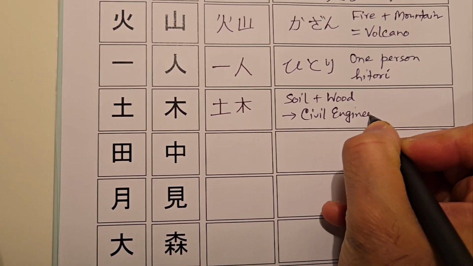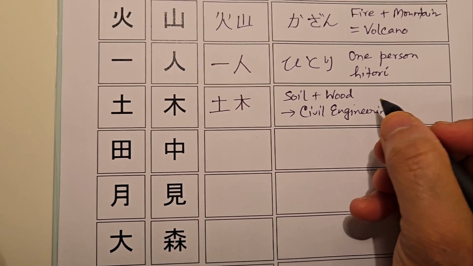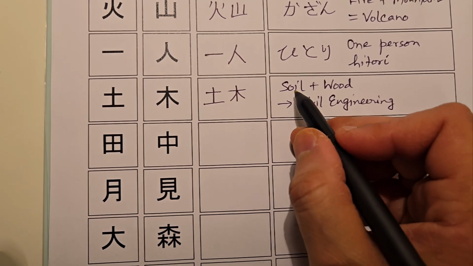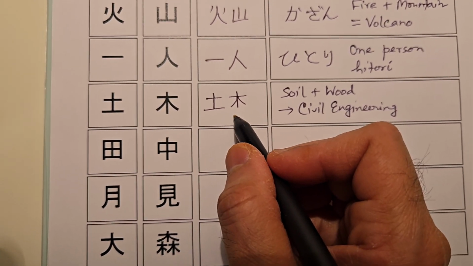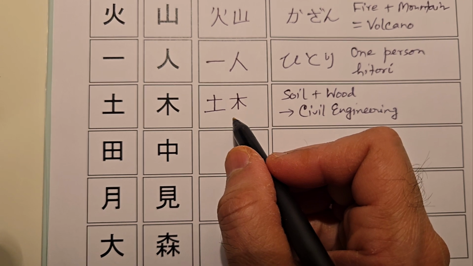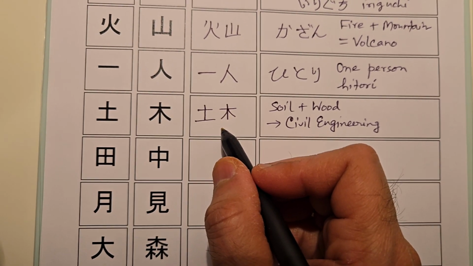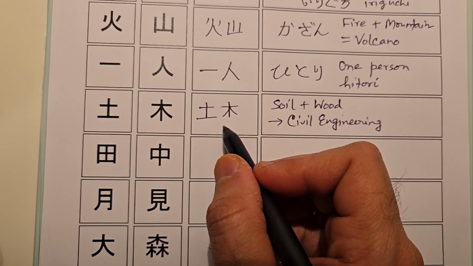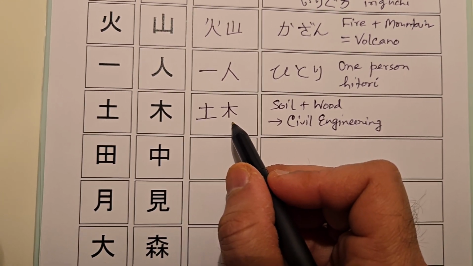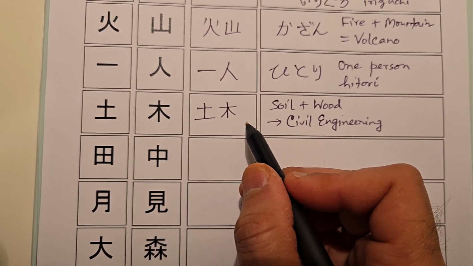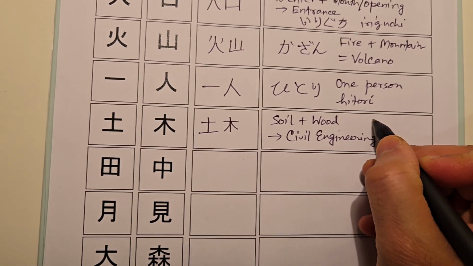In earlier days, civil engineering consisted of construction made of soil and wood. That's why this symbol is in place. Although currently civil engineering deals with cement, concrete, sand, steel and iron, this is from ancient times and is still in use.